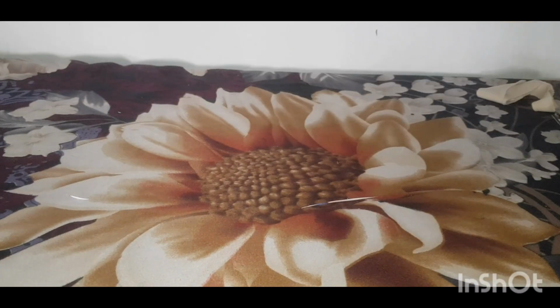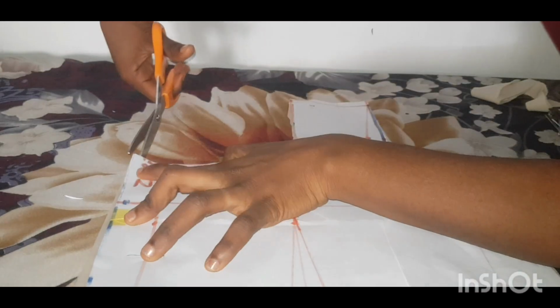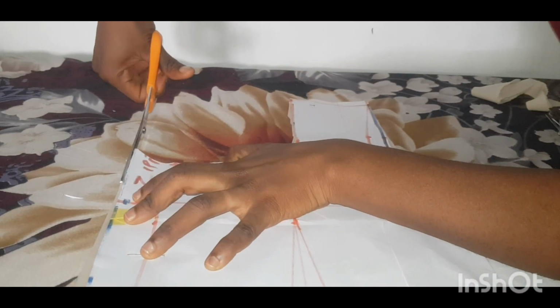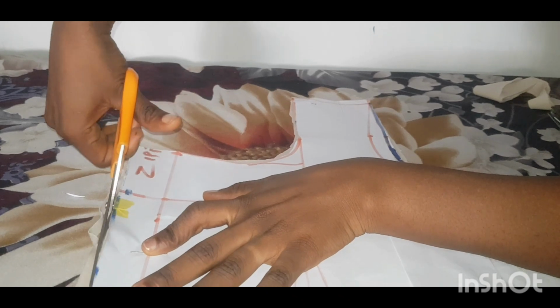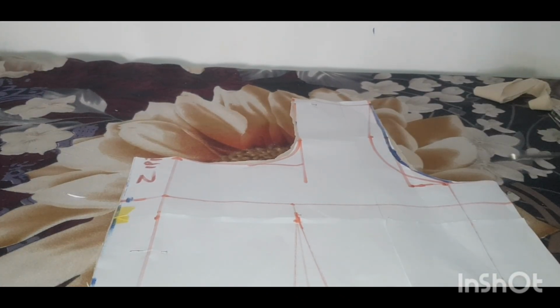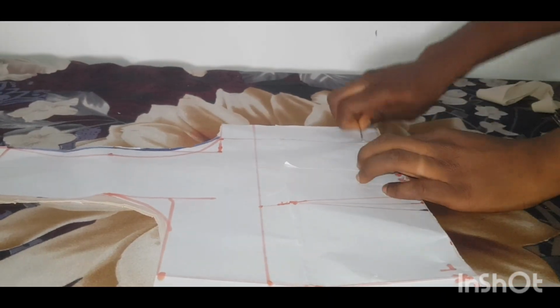Okay, so that is it. So now I'm going to cut out that bulginess at the zipper area. And that is it. We have our piece together.